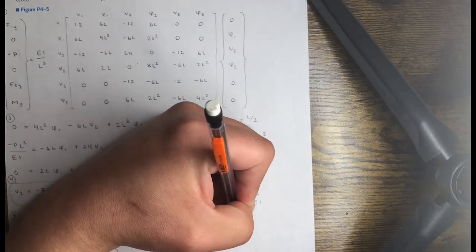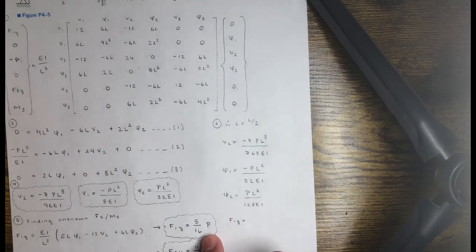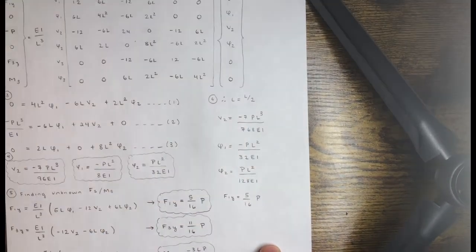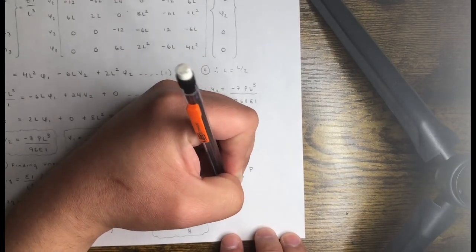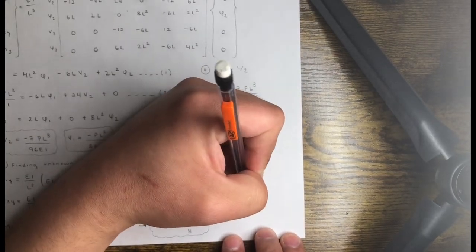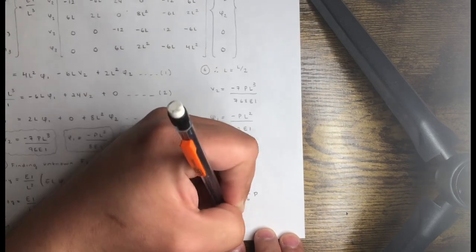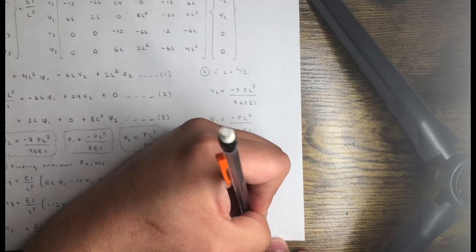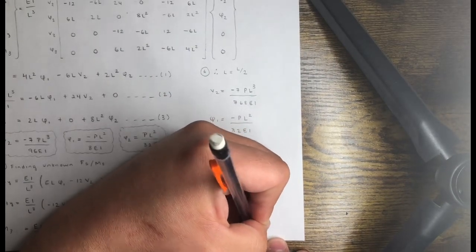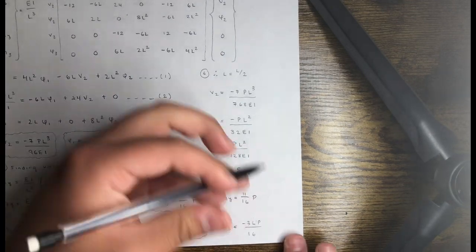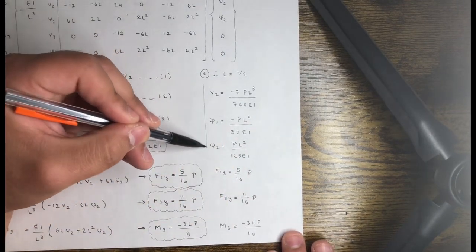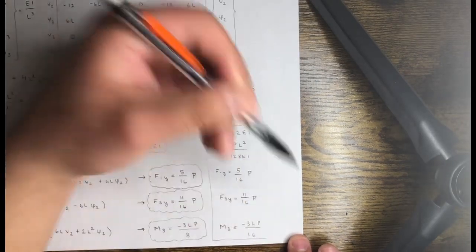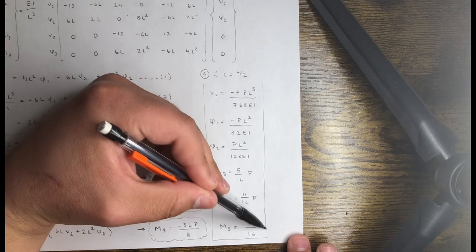F1y, what is that? In this case, it's independent of L. So it stays the same, 5 over 16P. F3y, it's also independent of L, so it becomes 11 over 16P. Then M3 is L over 2, so that's -3LP over 16. It's not squared, it's just regular L. So these are the final answers. This line is a little crooked, but it's okay, because we got the answers. That's all that matters.